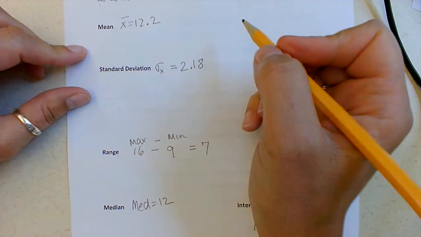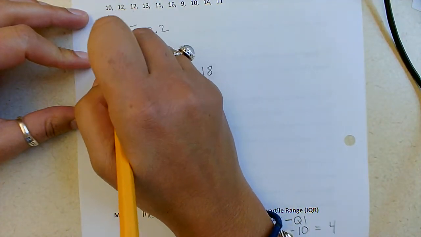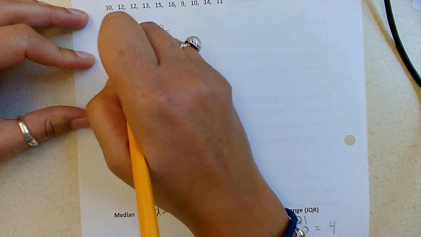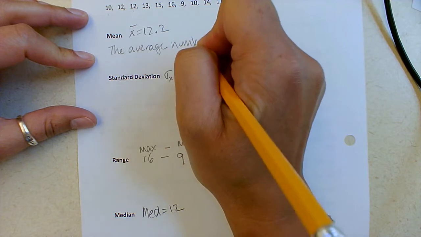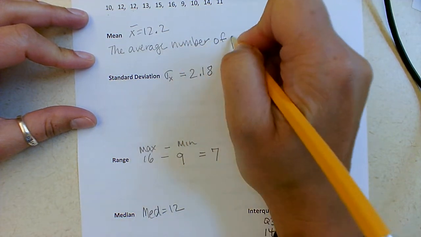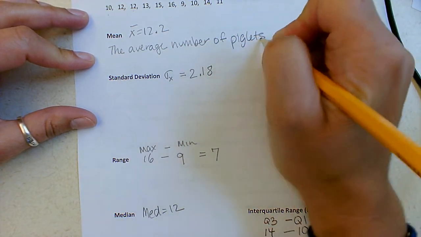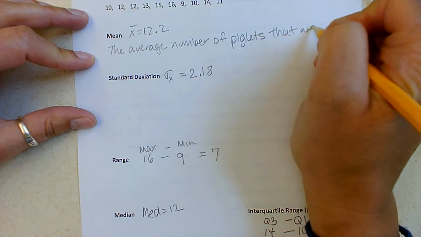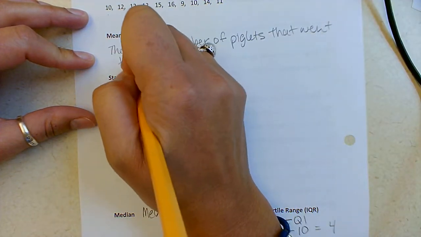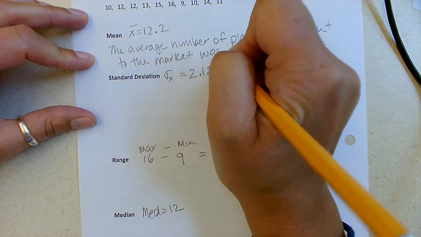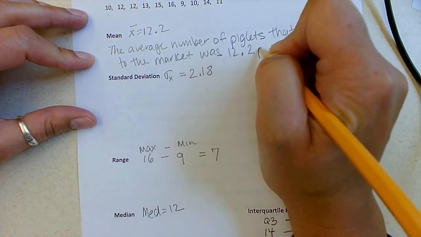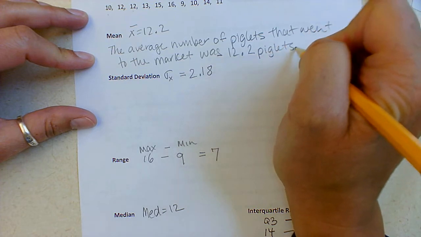Here, the mean is the average. So the average number of pigs that went to the market was 12.2 piglets.